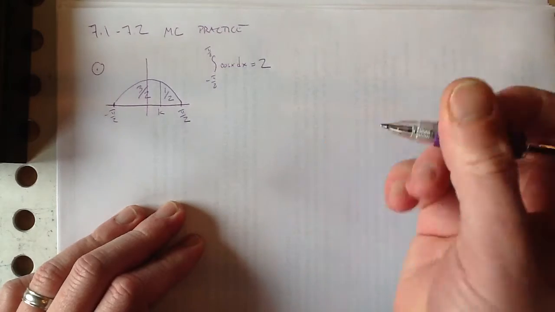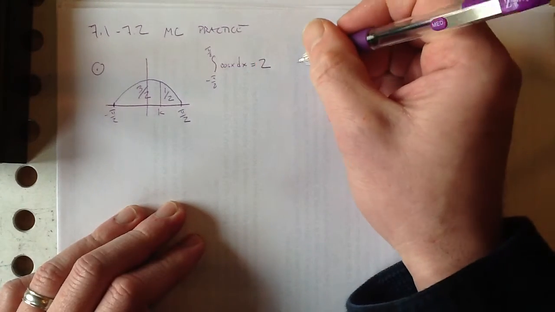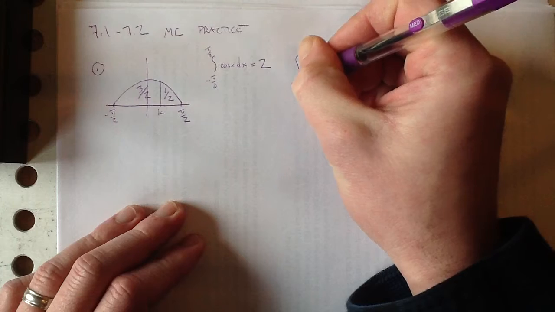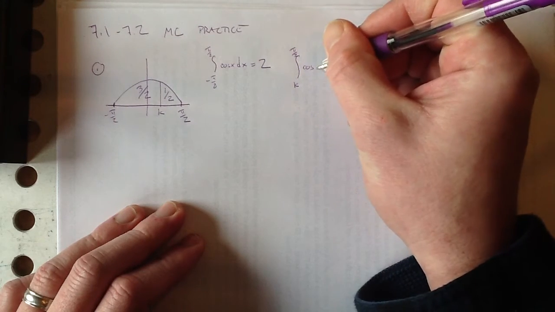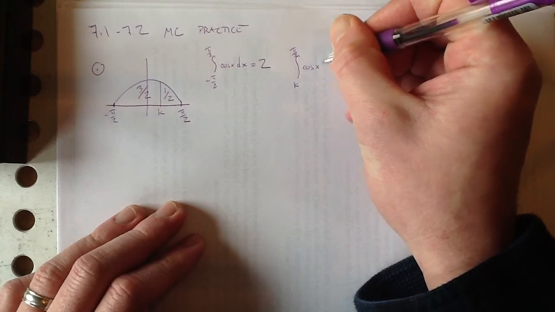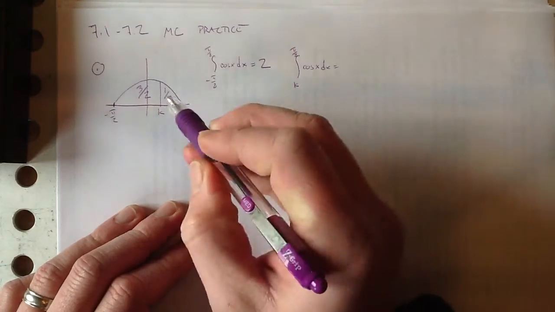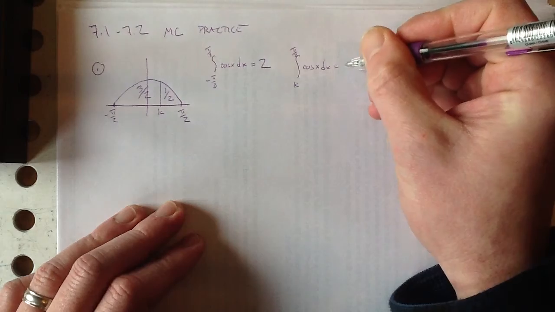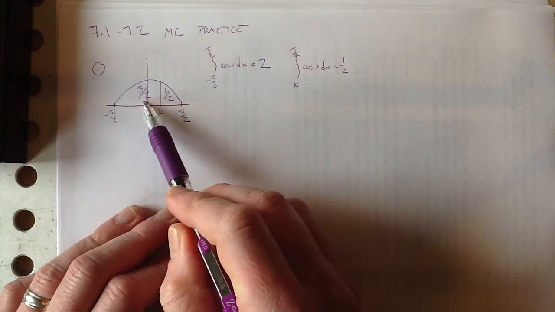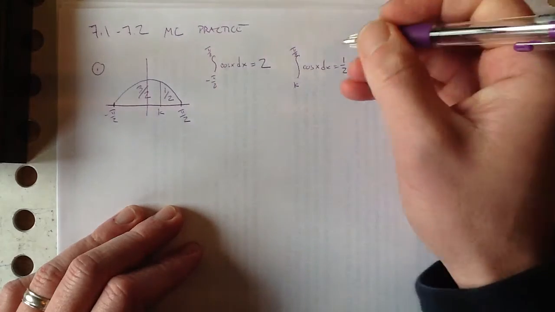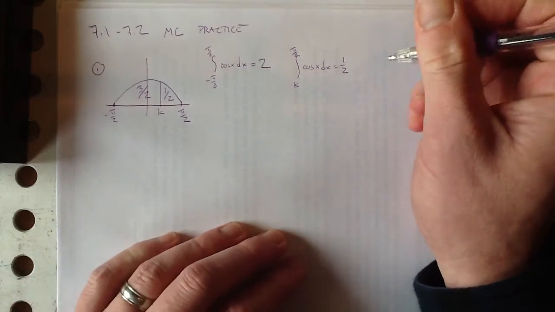So there are two ways to set up this problem. You can either set it up like, well, that means the area from k to pi over 2 under the cosine curve would have to be 1/2. Or you could also set up from negative pi over 2 to k, it has to be 3/2. Either way, I'm going to use this setup here.